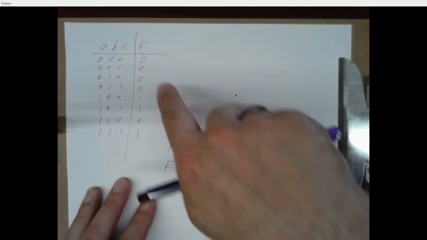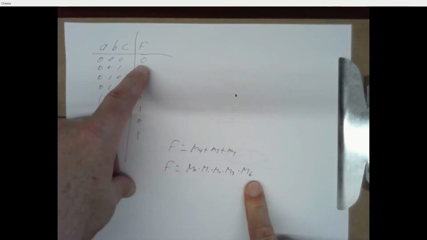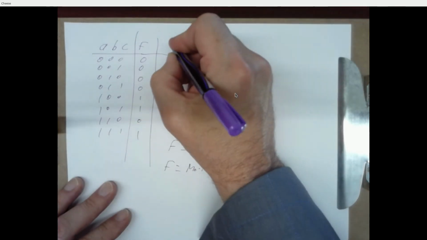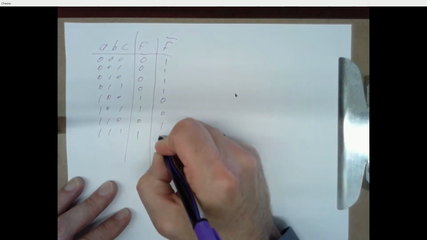I'm just wondering if for that F you need to put a bar over it, just for notation. You don't, because both of these are actually the function f. This will be 0 in this case, for example. But if we were to write f bar, that's what the truth table would be.